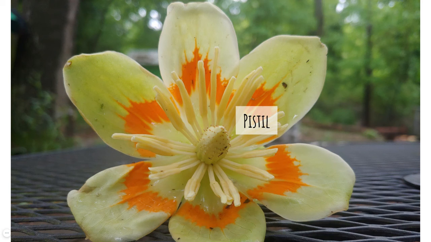But how many pistil are there? That's right, just one. So there are fewer pistils than stamen on a flower.